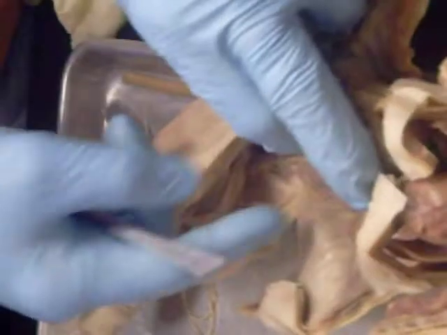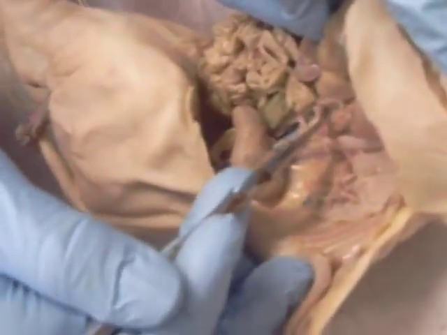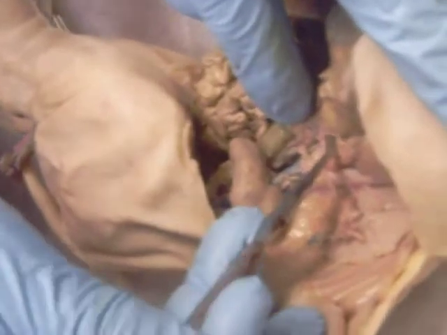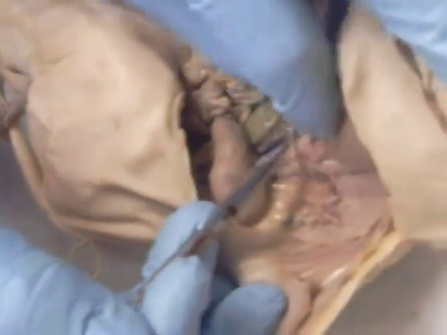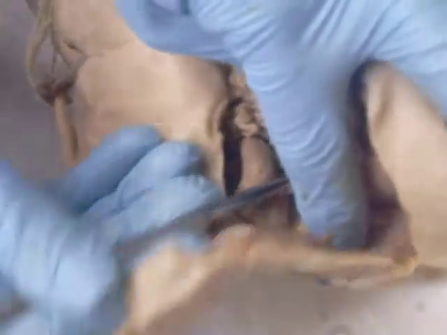Then if we were to follow the aorta down, somebody did do this. This is the aorta here. This first blood vessel branching off of it is the celiac. That thing right there is the celiac. It goes to the spleen, to the stomach, and to the liver. This thing here is the superior mesenteric.